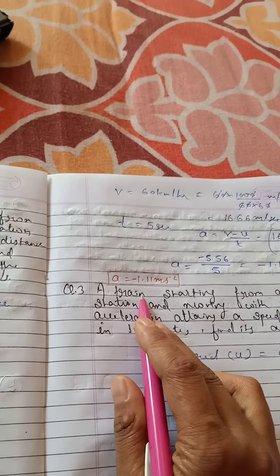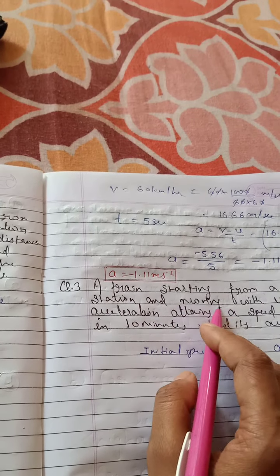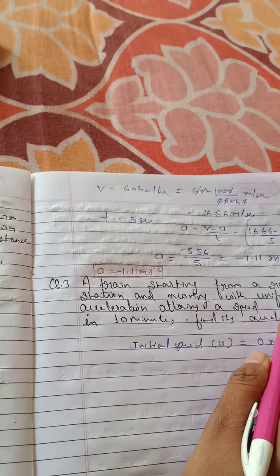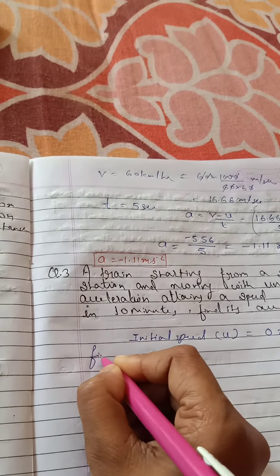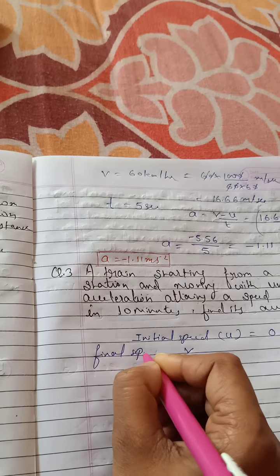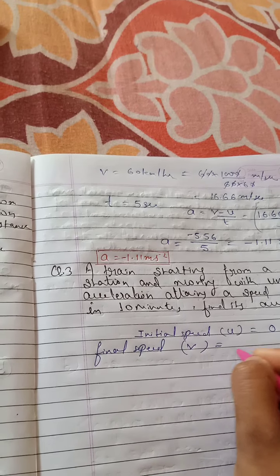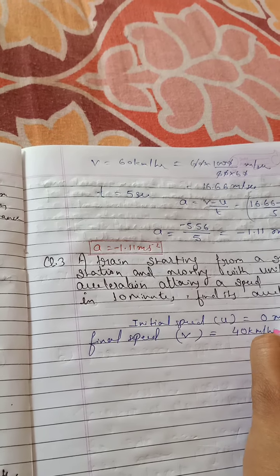It means the train is at rest at the railway station. It attains a speed of 40 km per hour, which means the final speed, denoted by v, is 40 km per hour.